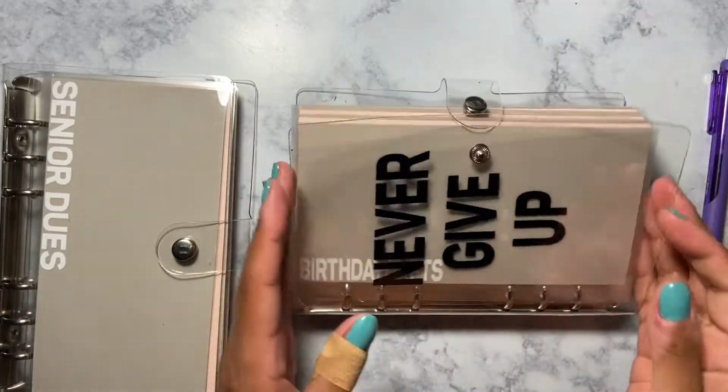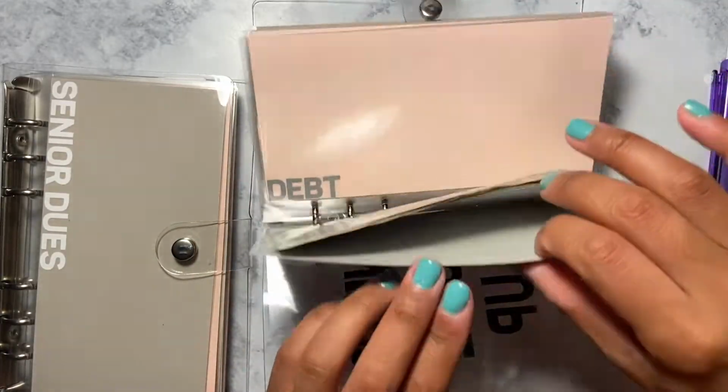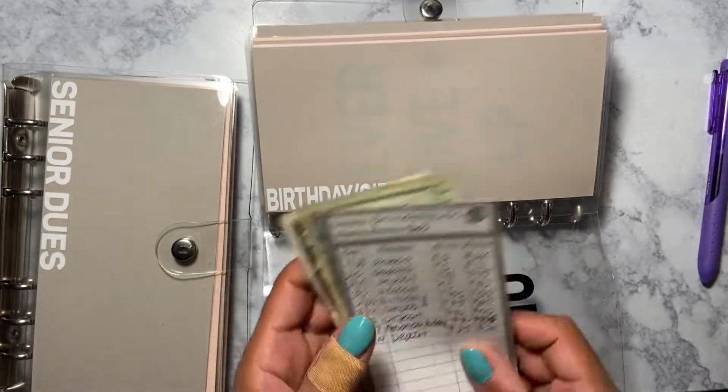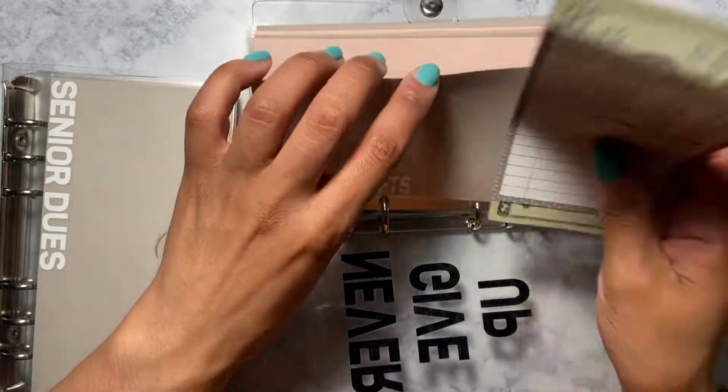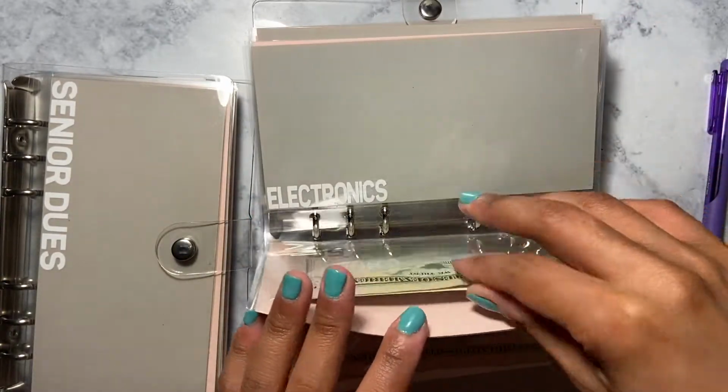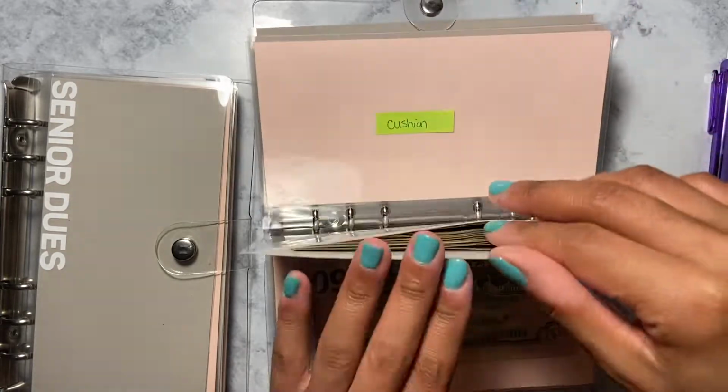So we are going to do birthday. Birthday has $25, so we're not going to swap any money here. I'm not swapping none of that. That's actually going to the bank.